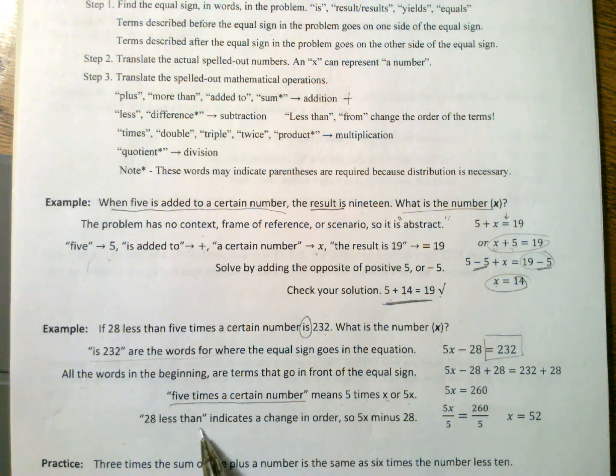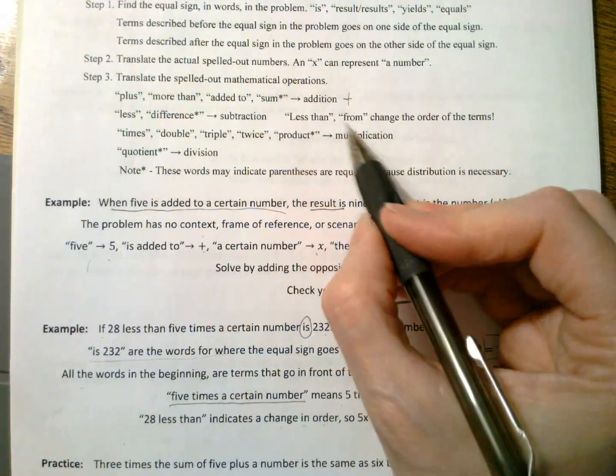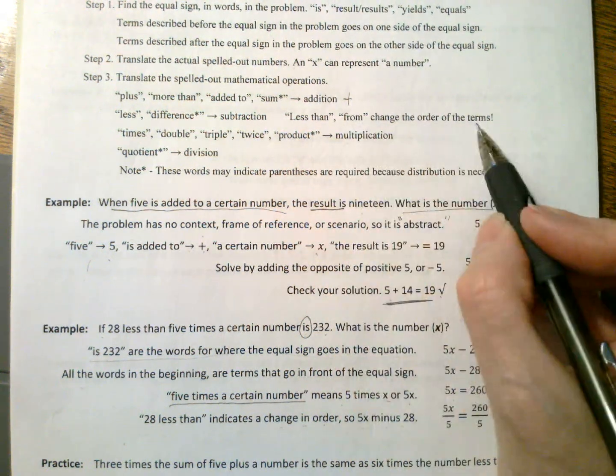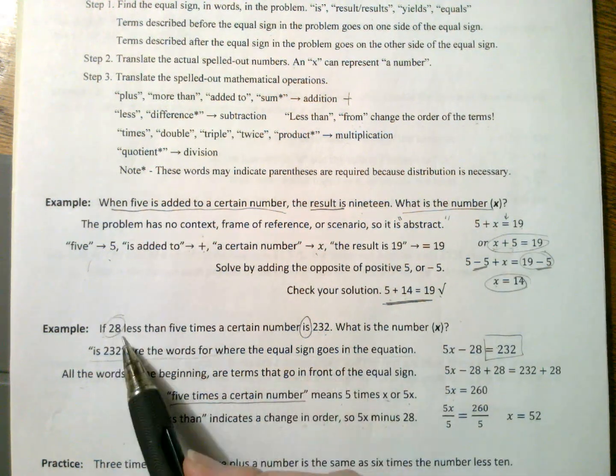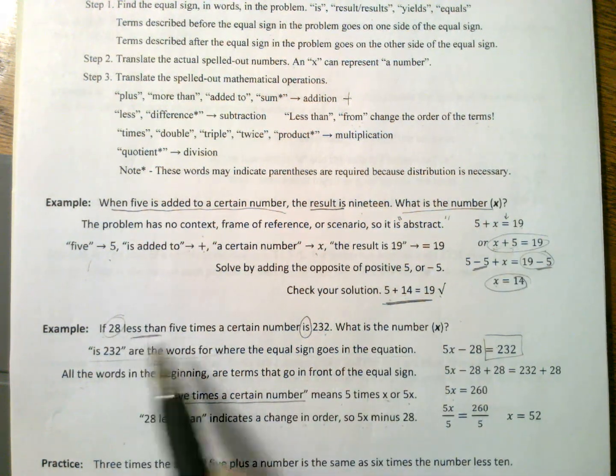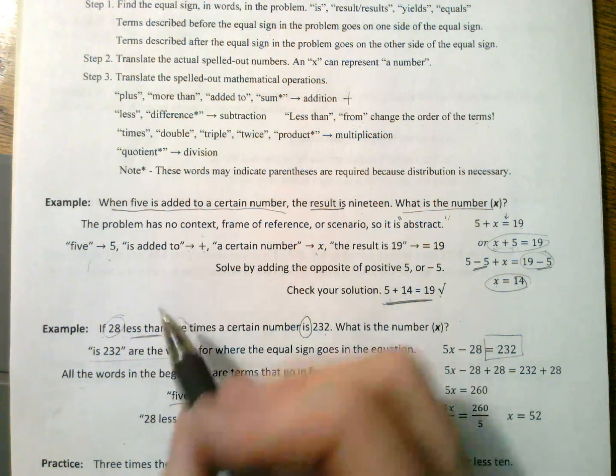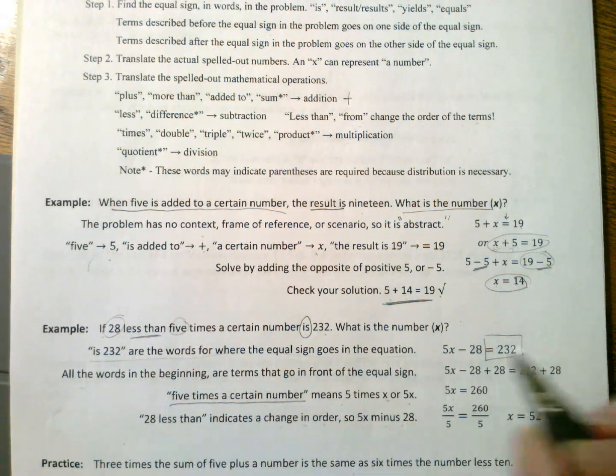5x, 28 less than indicates a change in order. So it's 5x minus 28, because remember up here it said that less than and from change the order of the terms as you read them. So even though the 28 is here, there's a less than 5, so the 28's not first.